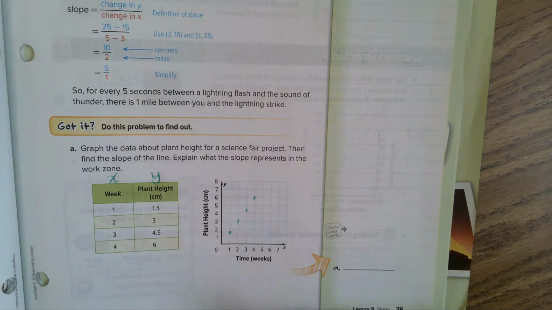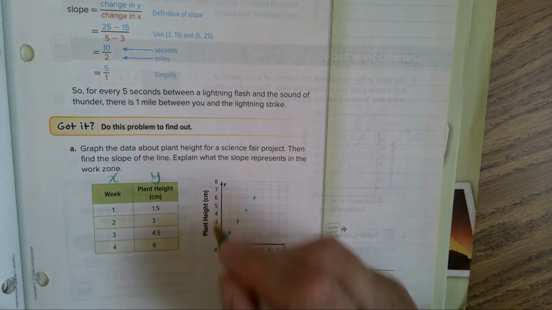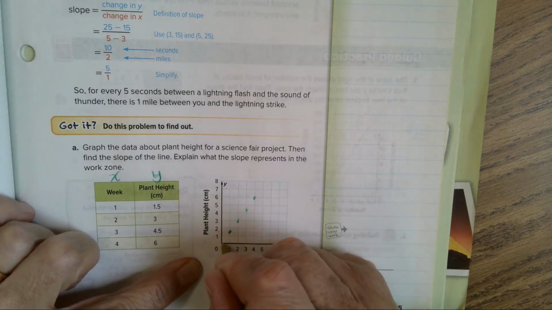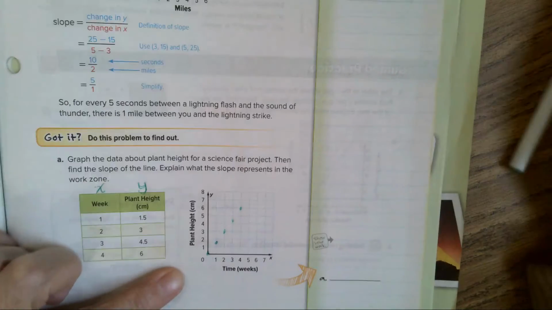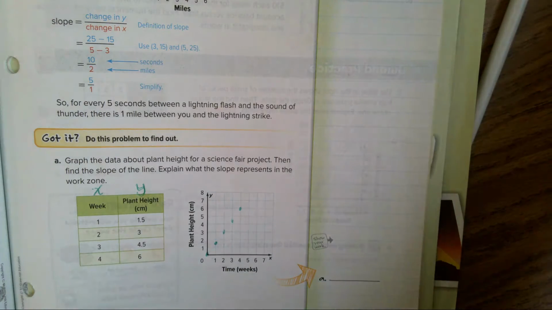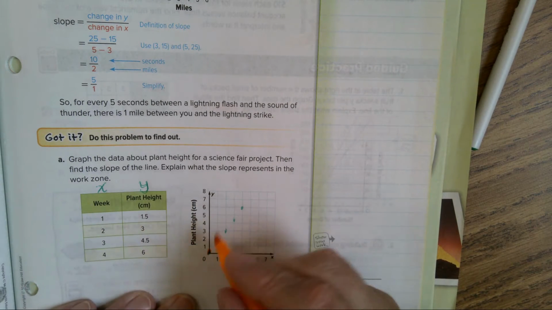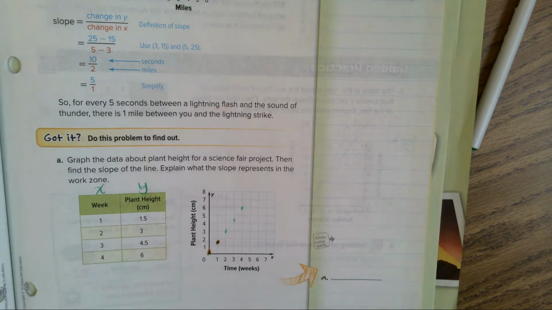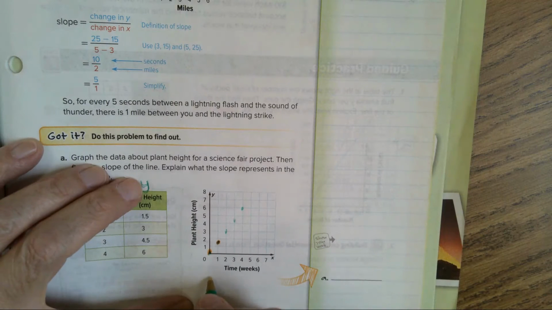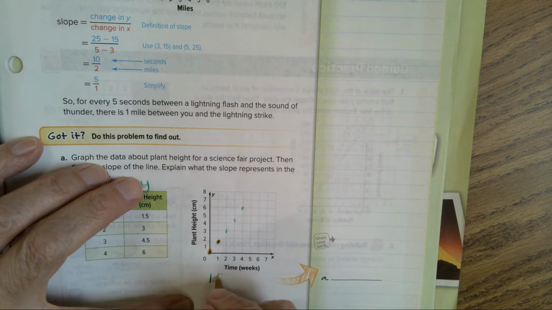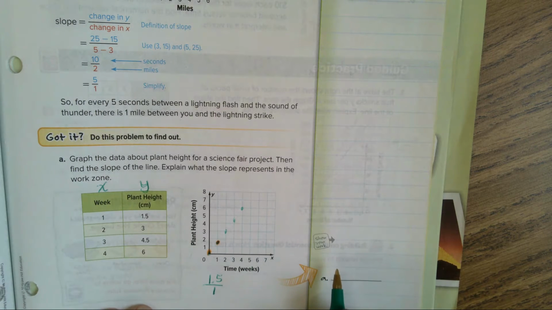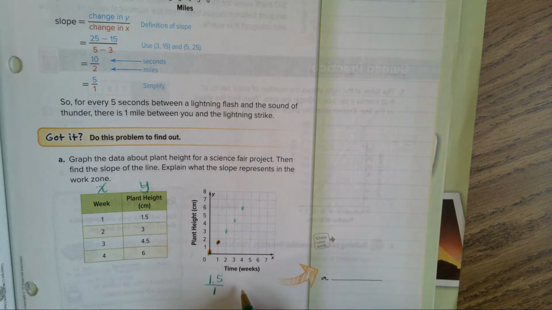Now I have to find my slope. I'm going to choose this point and this point. Let me make it a different color here so you can tell which ones I'm going to choose. This point, 0, 0, and this point. What is my rise over the run? My rise is 1.5 over my run, which is 1. So the slope would be 1.5 for this one.